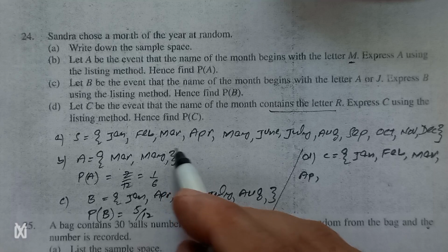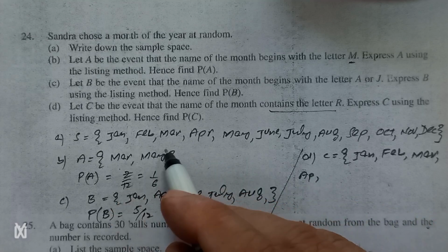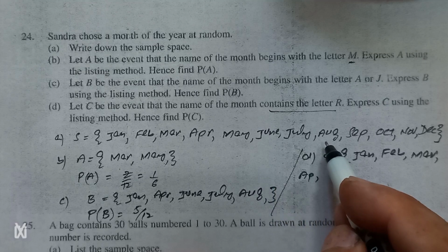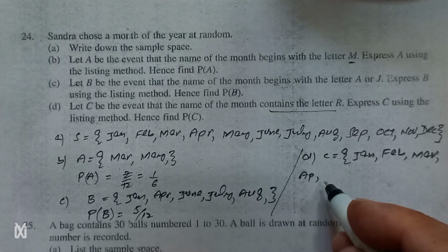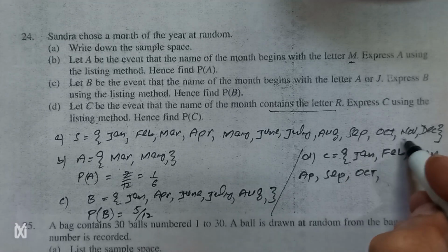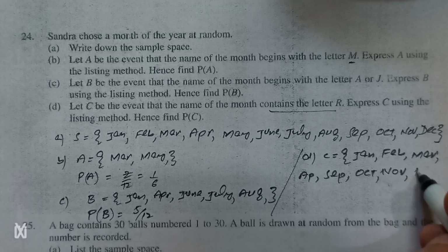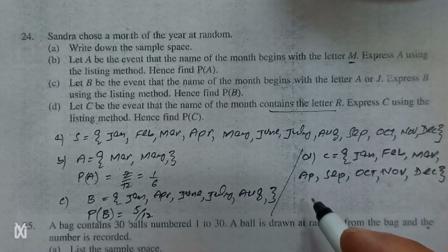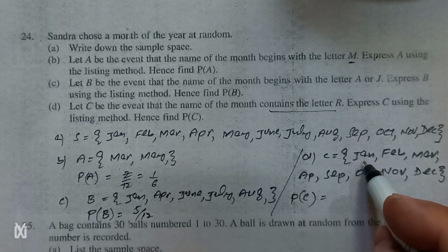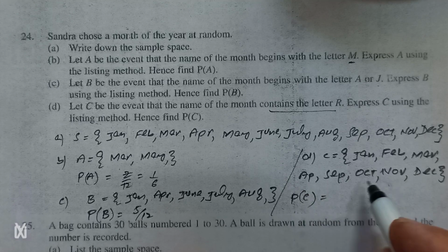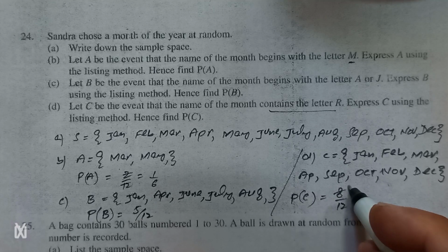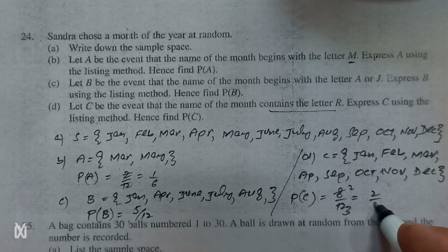May will not have. Then June, July, August will not have either. September, October, November, and December. So these are the months which are containing the letter R. So now the probability of C will be favorable are 1, 2, 3, 4, 5, 6, 7, 8, and 8 are favorable. Total are 12. So 4 twos are 8, 4 threes are 12. So 2 by 3 is the answer.